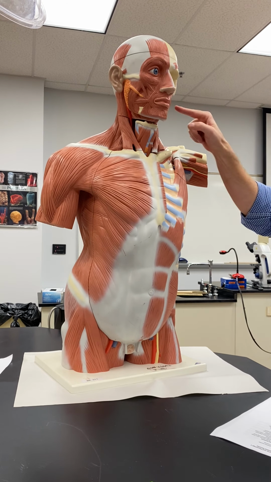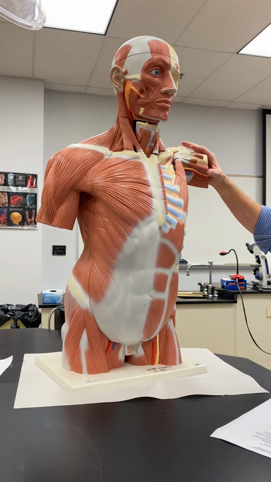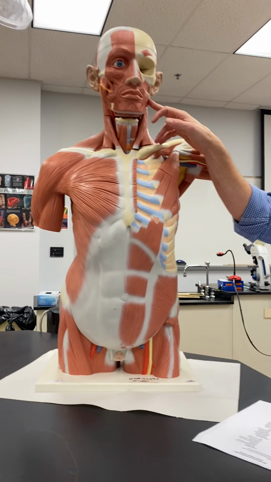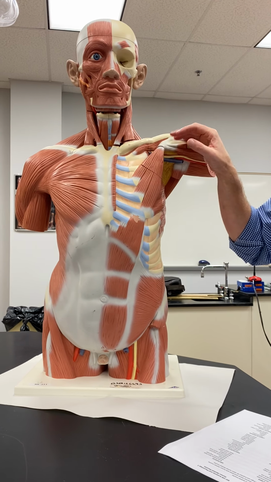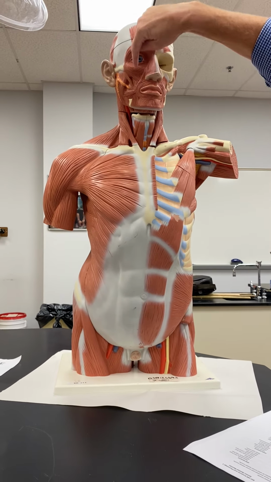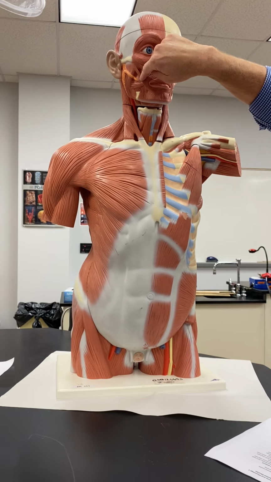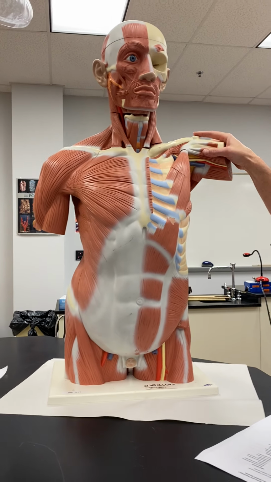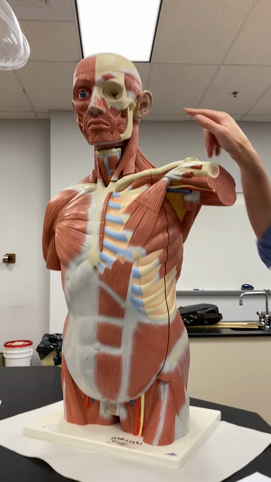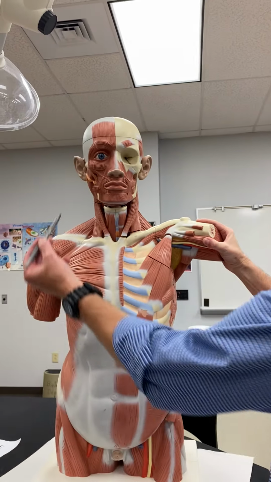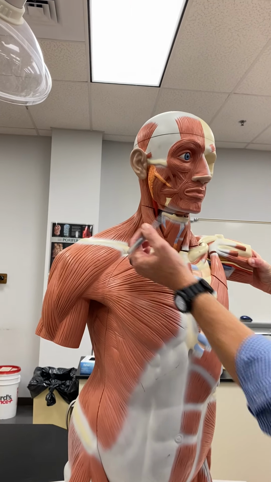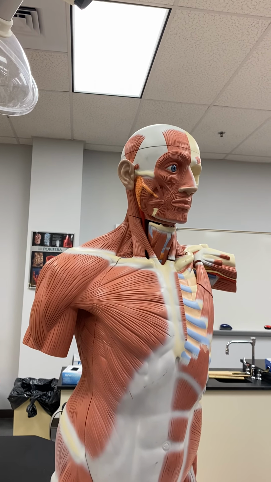Going from the corner of the mouth. Zygomaticus major and minor is here and here, going from the cheekbone diagonal. Temporalis is deep on the side, versus masseter is superficial, going along the jaw.